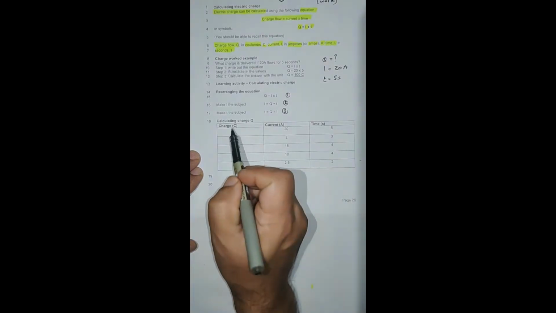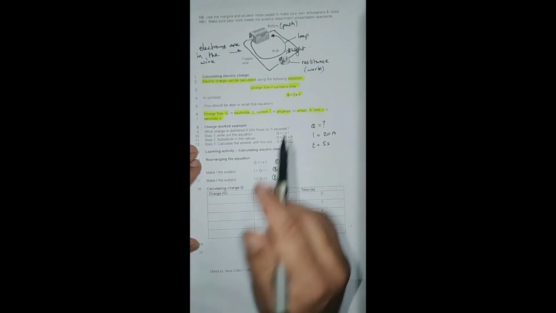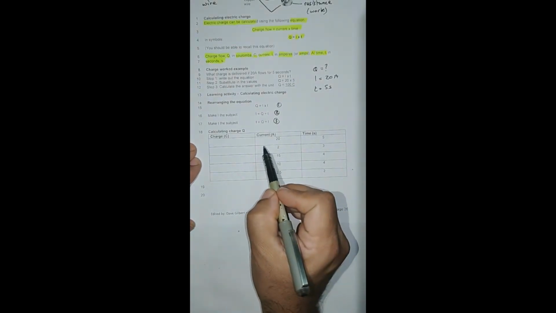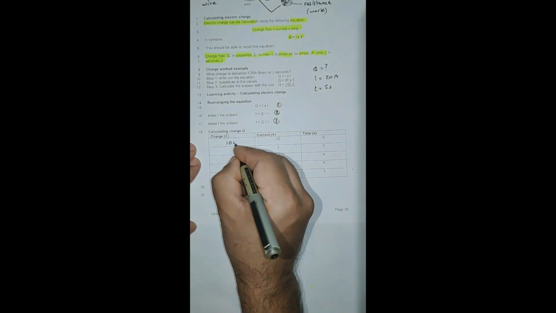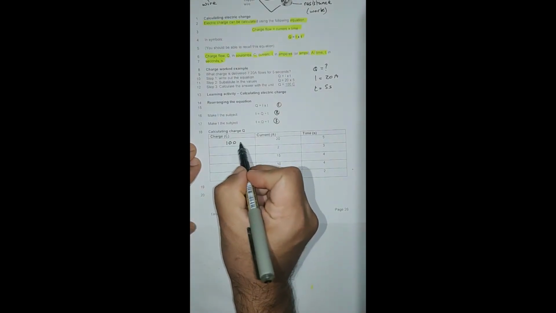Have a go at the first task. It's fairly straightforward. We need to work out the charge. Remember, to calculate the charge, we have to multiply the current and the time. We've given the current and we're given the time. So for example, the first one, work out the charge. We need to multiply these 2 together. 20 times 5, which is 100. You don't need to write coulombs after it because it's given in the heading. Have a go at the rest, come back and we'll check the answers.